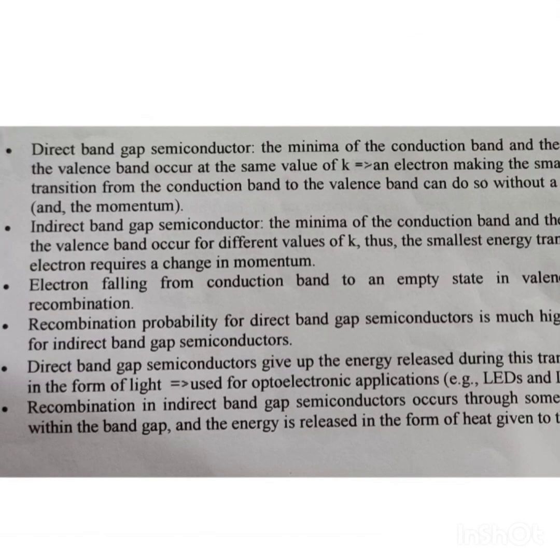So altogether, I'll read it once. In a direct band gap semiconductor, the minima of the conduction band and maxima of the valence band occur at the same value of K. So an electron making the smallest energy transition from the conduction band to the valence band can do so without a change in momentum.